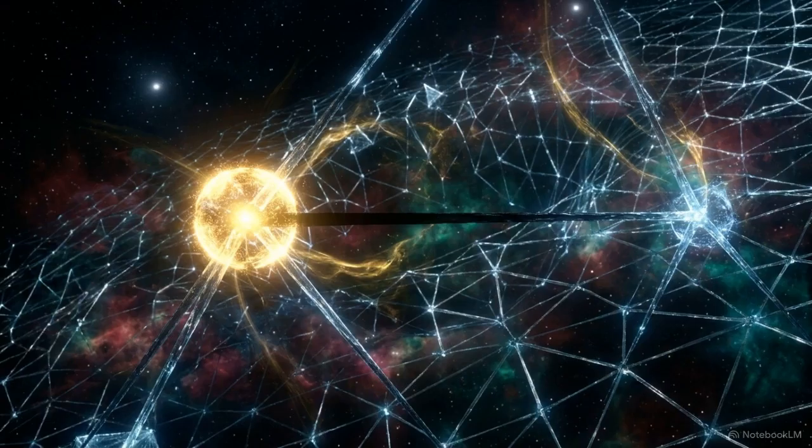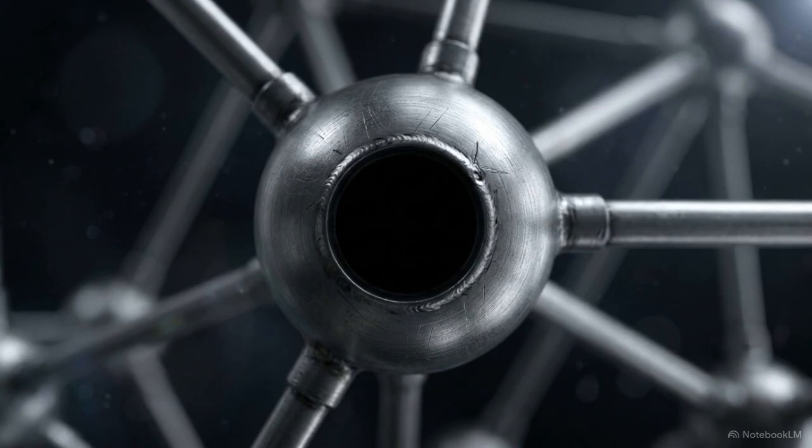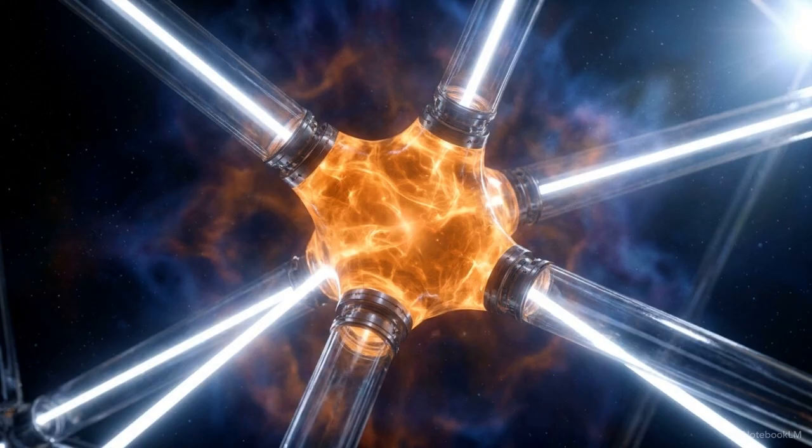Motion, then, is a fundamental transaction. For an object to move from one point to the next, it has to negotiate with the local geometry of the lattice, essentially buying space as it goes. To see how that negotiation works, we have to look at a single vertex in the network. Each vertex holds a specific amount of localized computational debt, a backlog of updates we call burden.